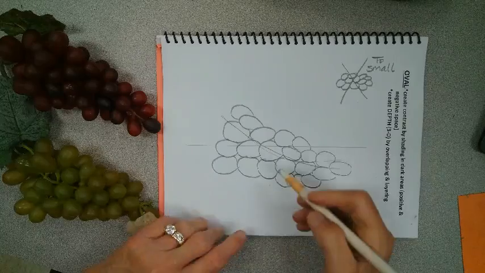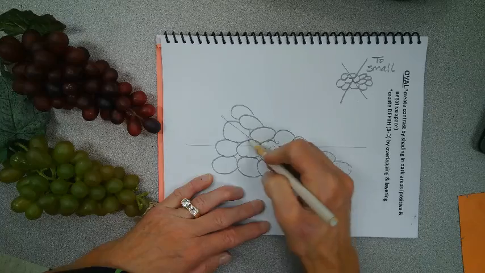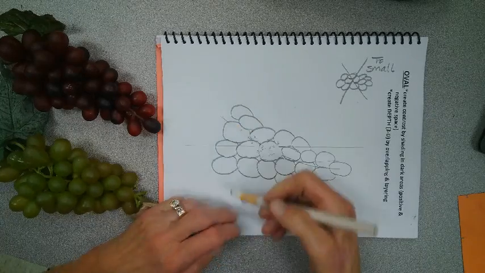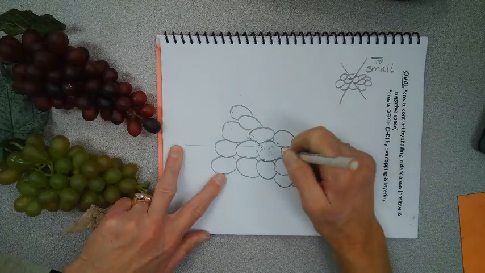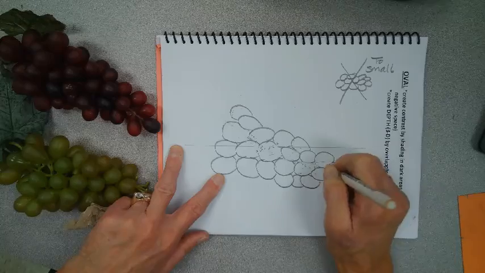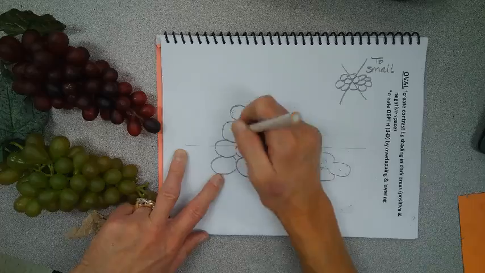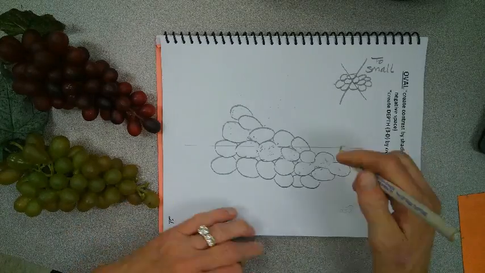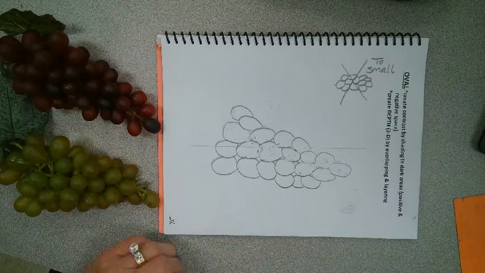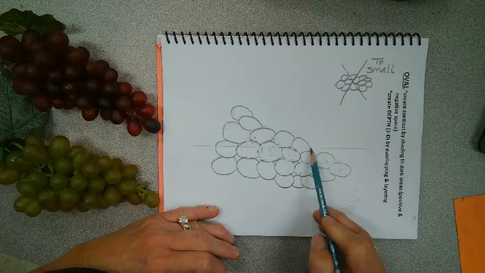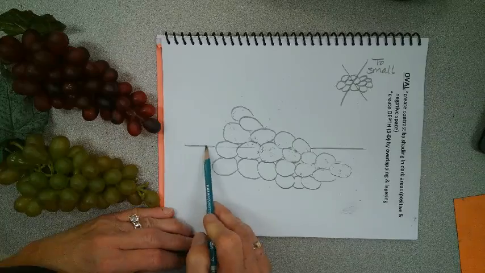Now what I'm going to do is erase my guideline out of here. I wouldn't necessarily have to erase it because I'm going to be shading every single grape independently. Keep your counter line in here, which is this line and this line.